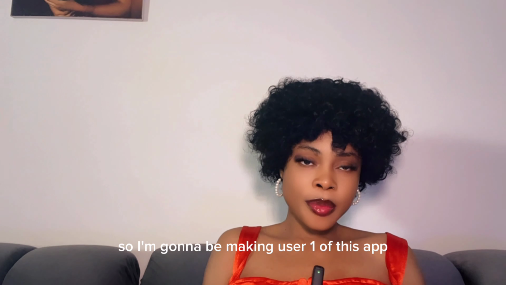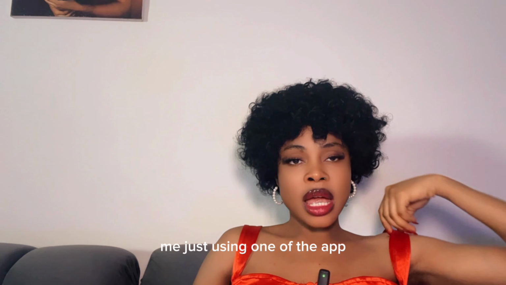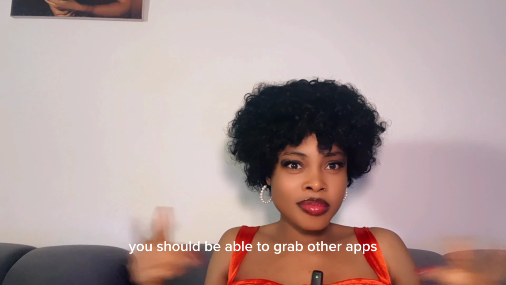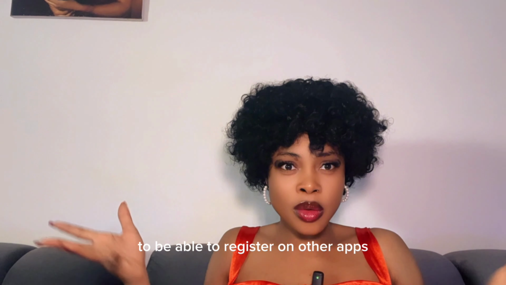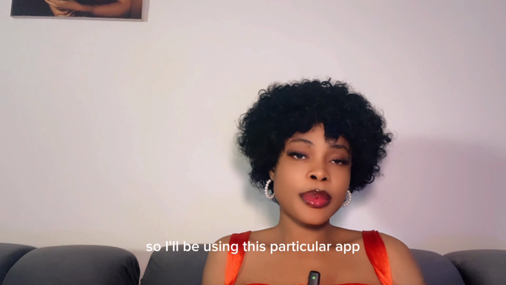So I'm going to be making use of one of these apps, but by me using one app, you should be able to grab the idea and register on other apps. So I'll be using this particular app.